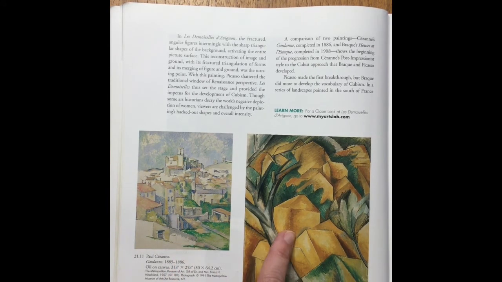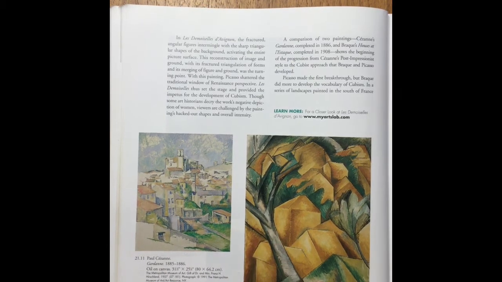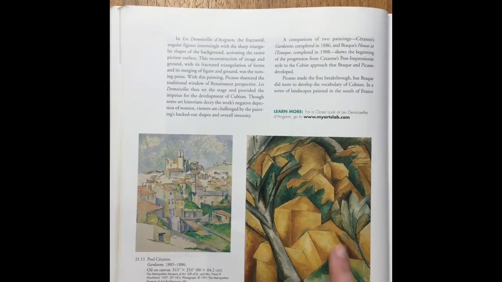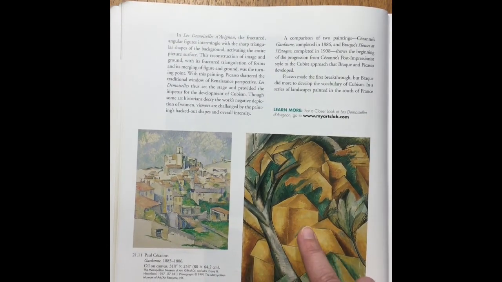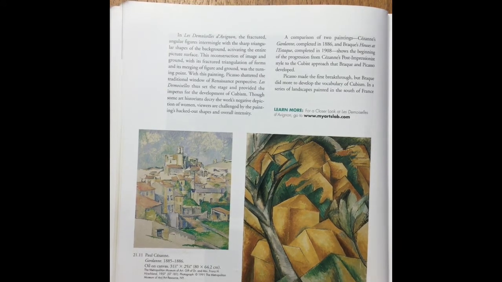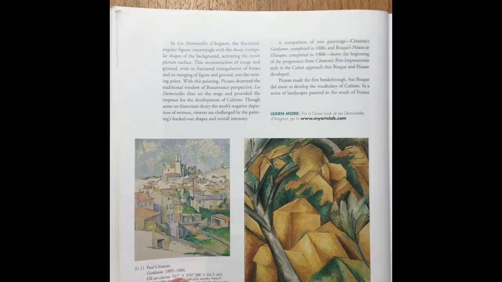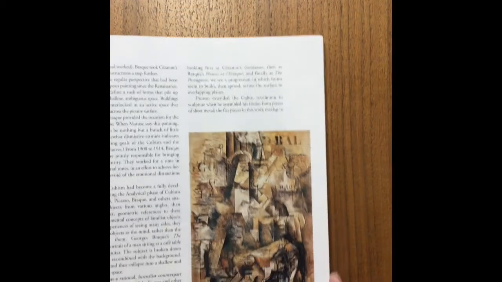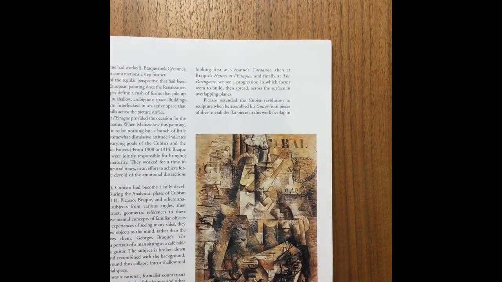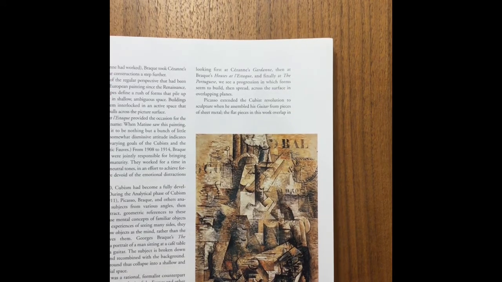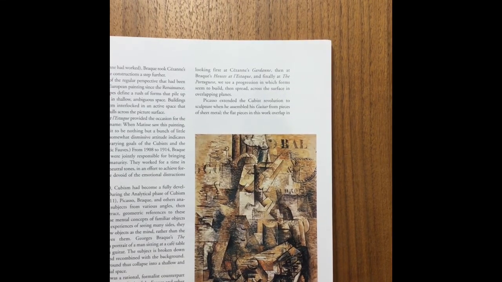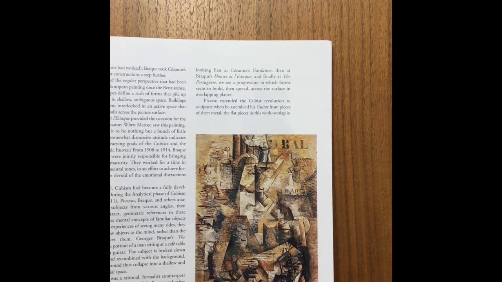You can see how they took two landscapes and how Georges Braque went a little bit further, and he really broke down the landscape into these cube or geometric shapes, right? And then here's another piece by him called The Portuguese, where it's a newspaper. You can see he's breaking down the face of the newspaper into shapes and forms.